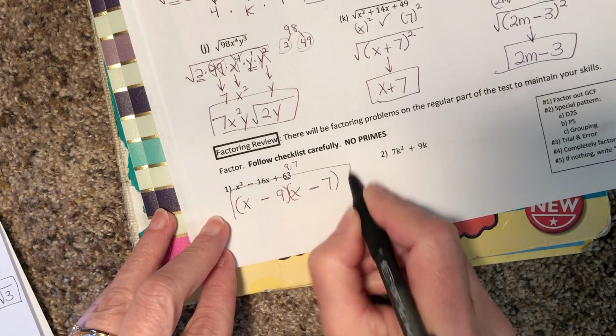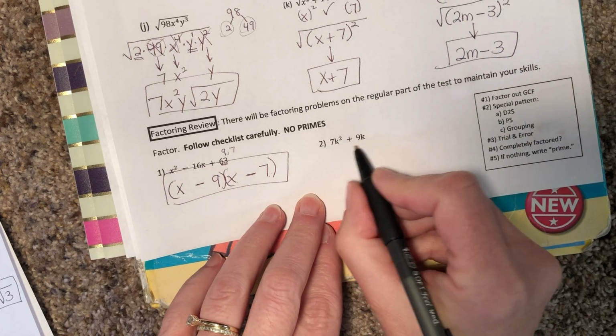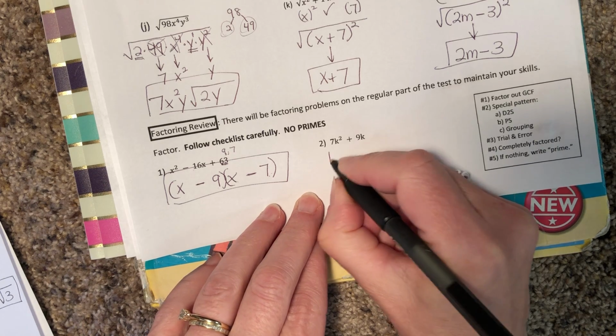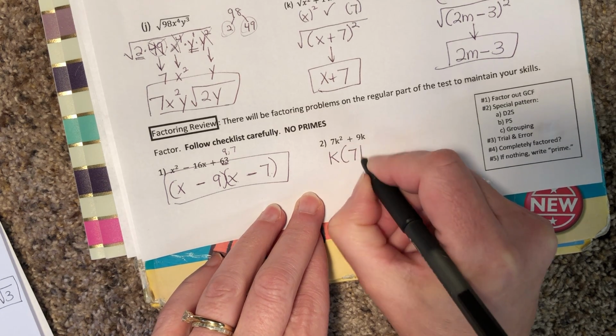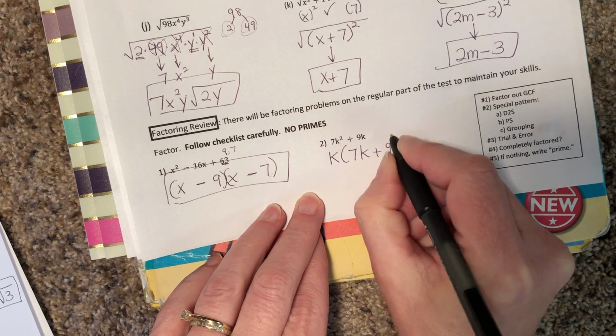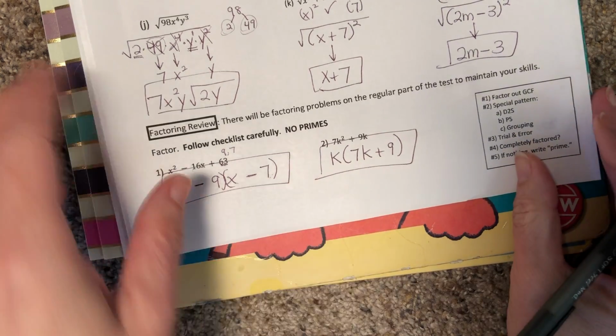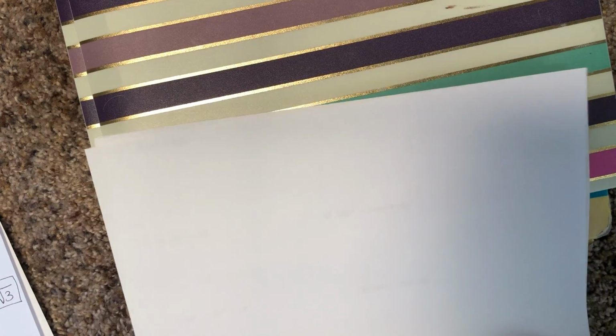positive 63. Okay, next one, remember to follow the checklist. There is a GCF here of k, so I'm going to pull that out, and I get 7k plus 9, which is nothing here. I can't do anything with it, so that's the end. I'm going to go kind of fast through these factoring ones.